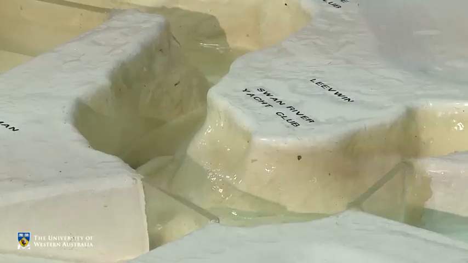Hi, and welcome to the Hydraulics Laboratory in the Faculty of Engineering, Computing and Mathematics at the University of Western Australia. Today we're going to look at a physical model of the Swan River in Western Australia.